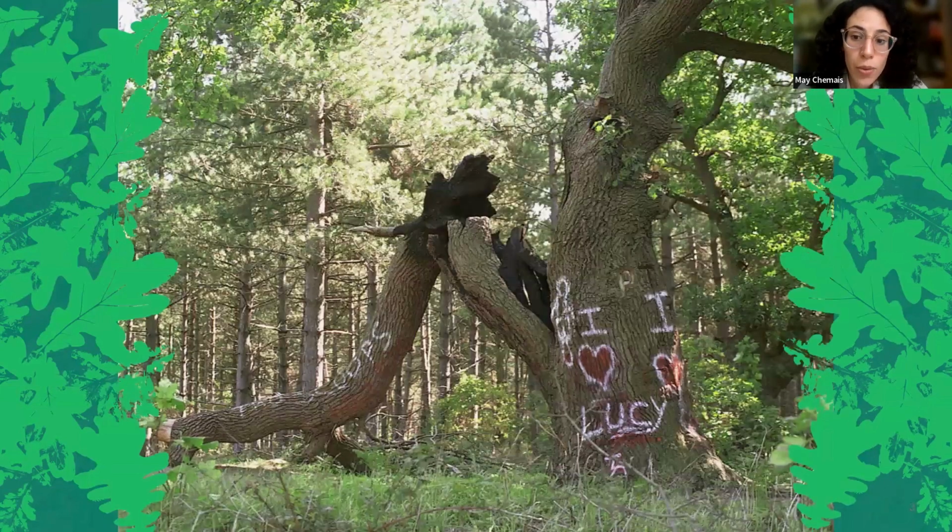We also want to value these trees. Something like this is not really acceptable. So at least by having them documented and documenting this evidence somewhere, hopefully when the day comes that we have this legal protection that we work towards at the Woodland Trust, we can get to a place where this no longer happens, or at least people are held accountable for damaging these extremely special trees.